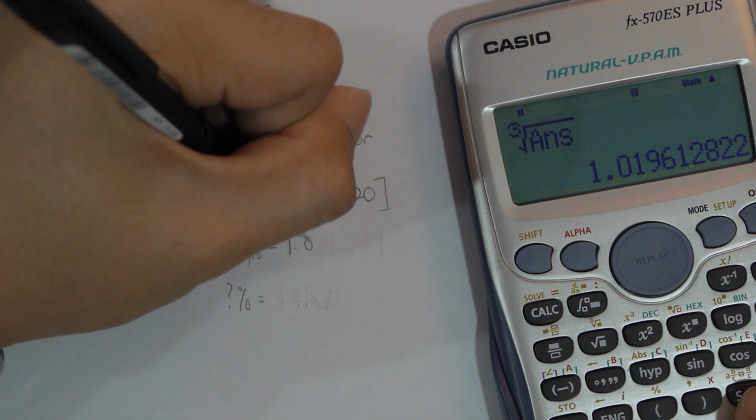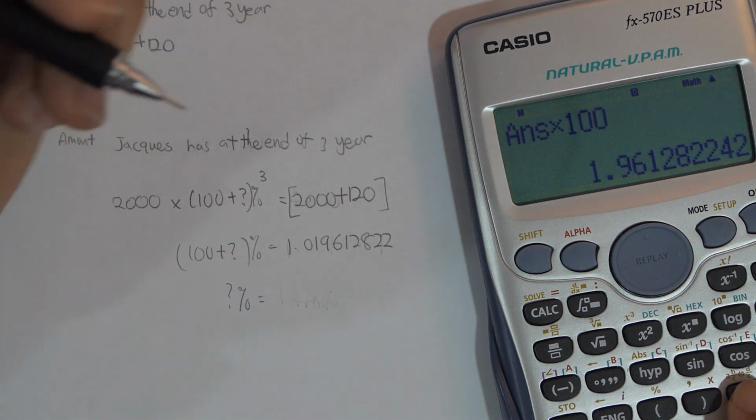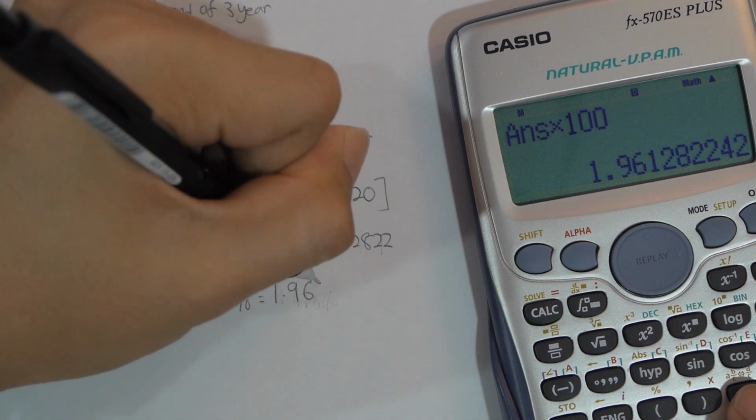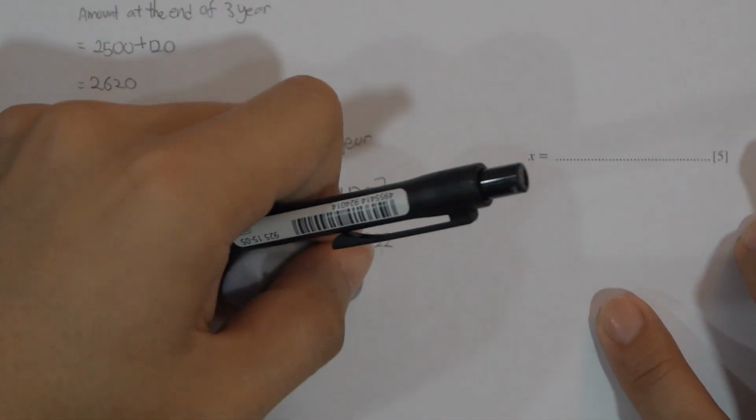And also one more thing, the 1 here is referring to 100%. So minus off the 1, then times 100 to get the exact rate.